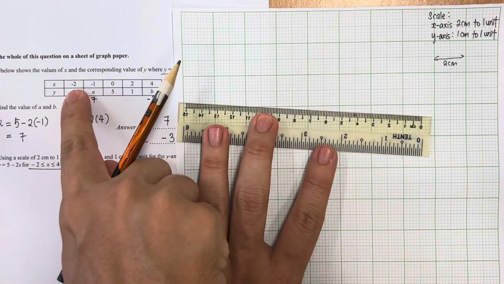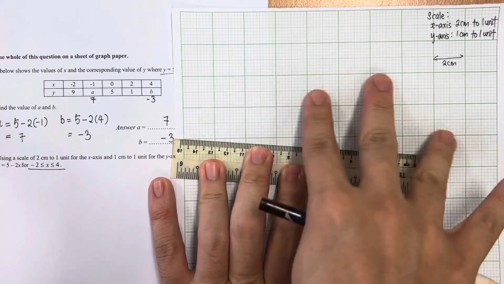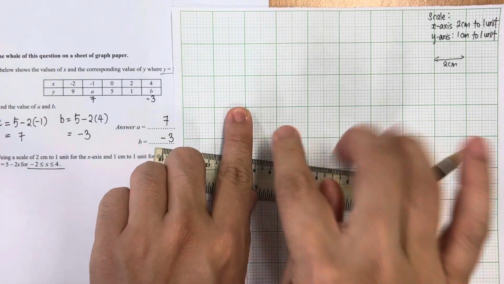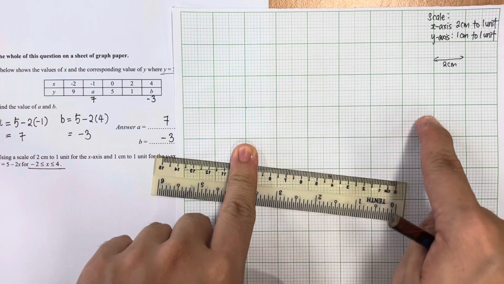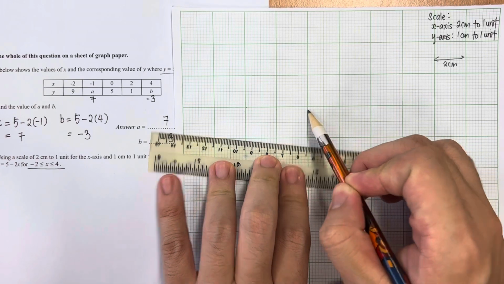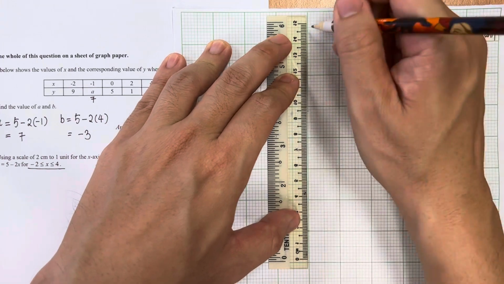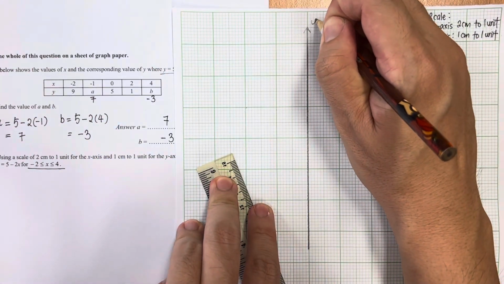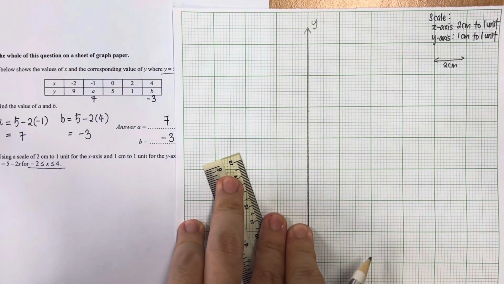So if I were to have -2, then I probably try to make sure that I can fit into this graph paper. So I try -2 here, -1, 0, 1, 2, 3, 4, and I realize I can't fit it. So -2, -1, 0 is where the y-axis is. So I hope you can see how Mr. Tan determined the position of the y-axis.